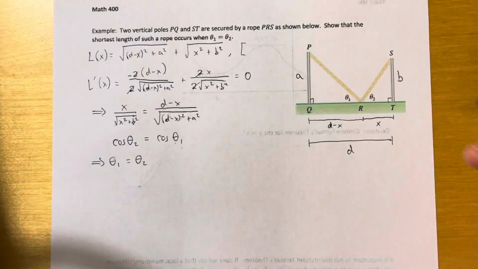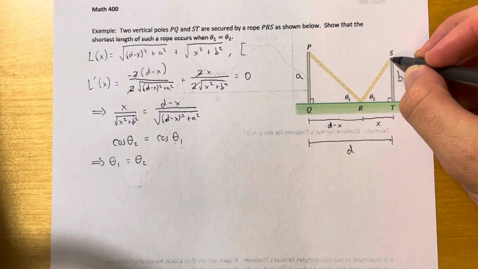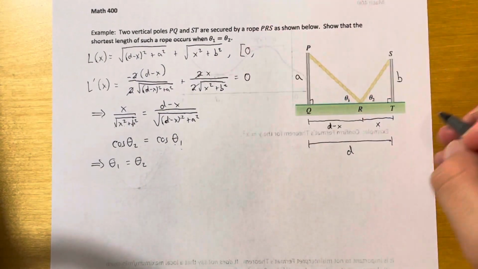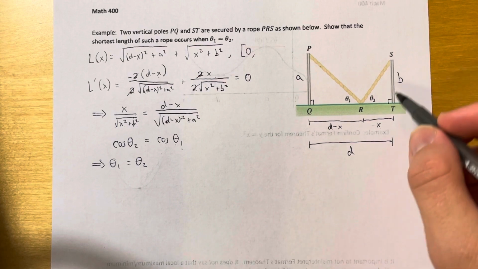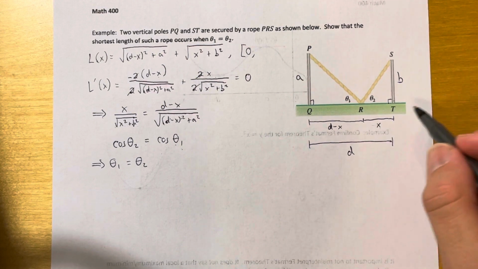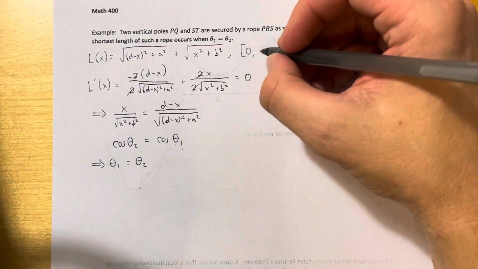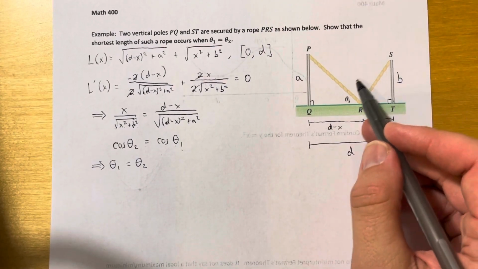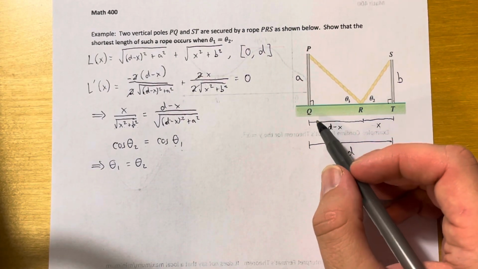So if I attach the rope exactly vertically downward at the base here, I'd have 0 there. That's the smallest x can be. We're assuming that we can attach the rope to the base of this pole. We're also assuming that we're not going to attach it past the pole or anything like that. The largest it can be is d, because that would be stretching the rope the full length across and attaching it to this over here.